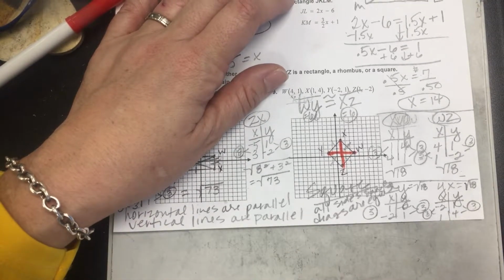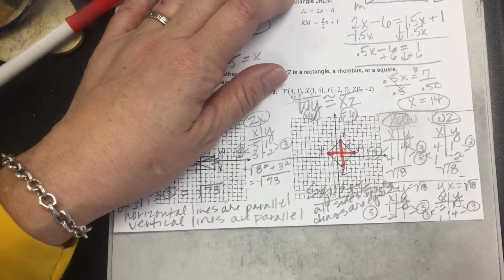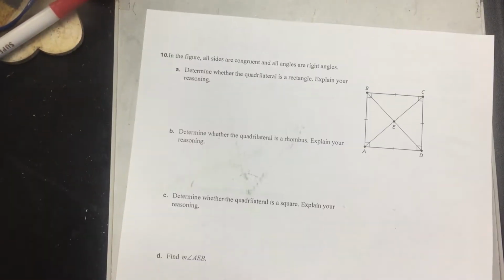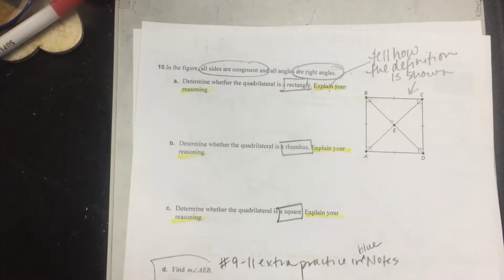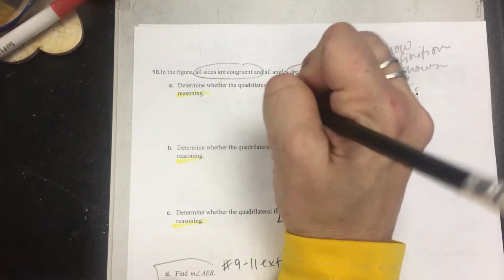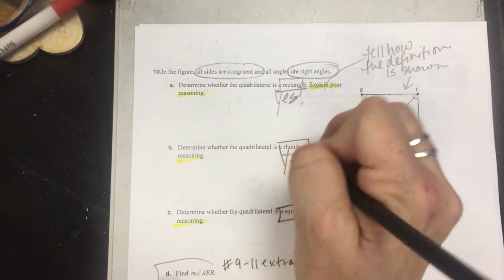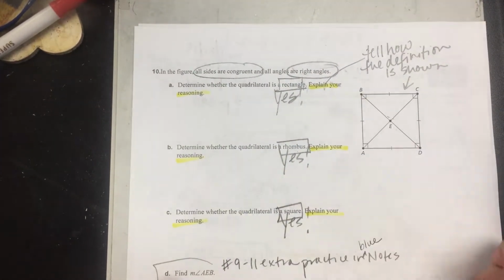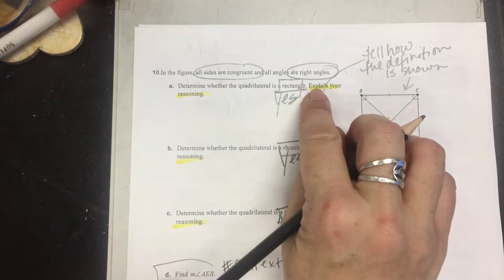Do you have to go through the process of proving it all? You absolutely do. When I look at the back side of this, I had a paper that just sort of cleared up how you wanted to approach this. As I said in class, the answers to all of these is yes. Yes, it's a rectangle. Yes, it's a rhombus. Yes, it's a square. The question is, how do we go and explain this?